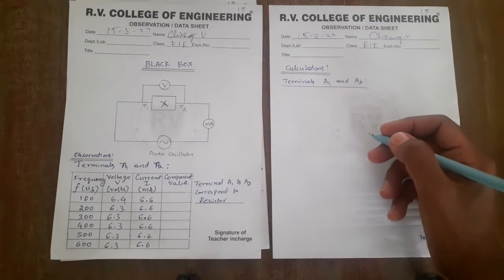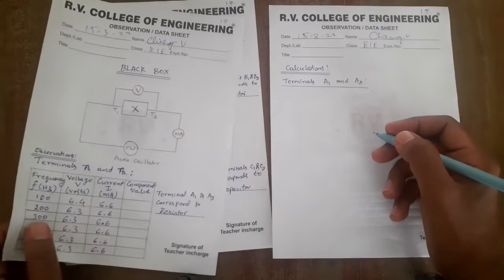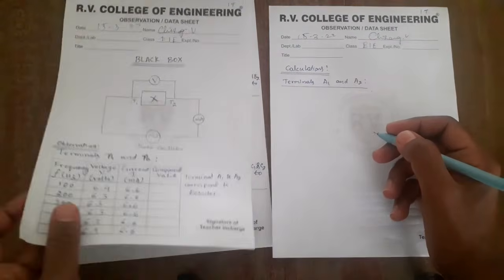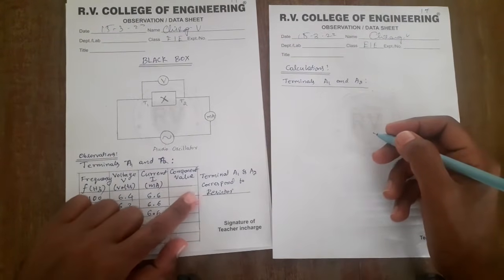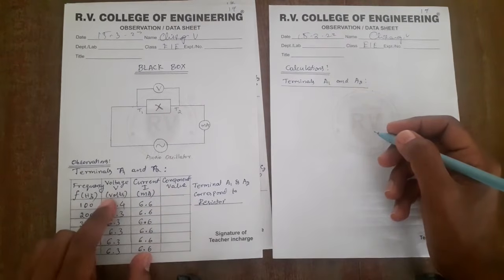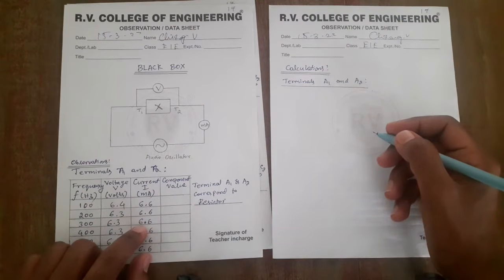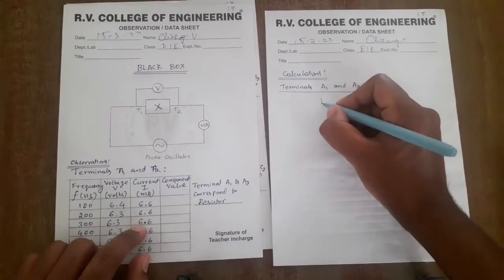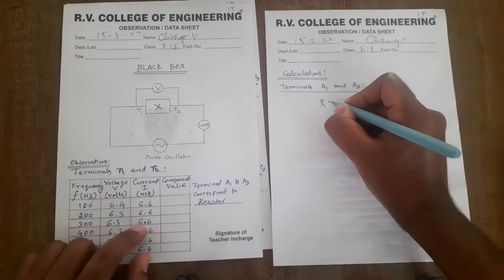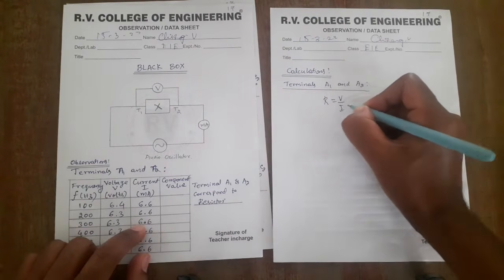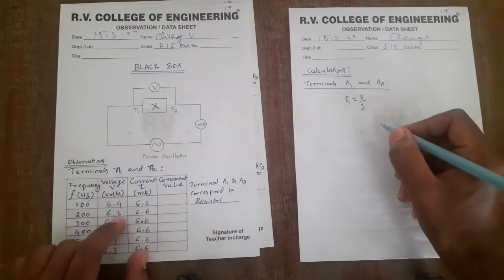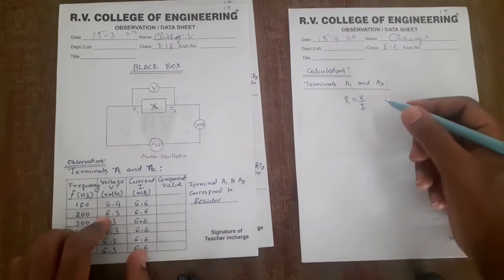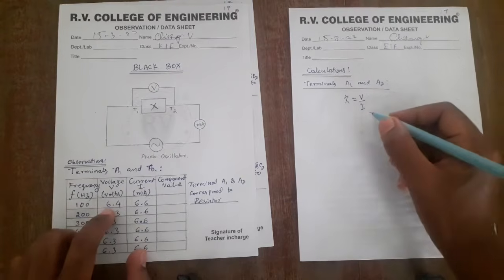We noted down the readings, and we also found what are the components connected across the terminals A1, A2 and B1, B2 and C1, C2. You can see that we identified across A1, A2 there is a resistor, and we found the voltage and current values for it, and from it we can calculate the resistance. The resistance is given by R equals V by I, and you can pick the readings one by one. Of course the resistance value does not depend on frequency, and we just take the voltage and current values one by one.